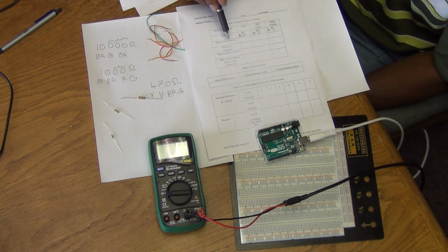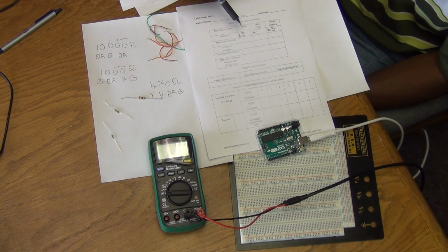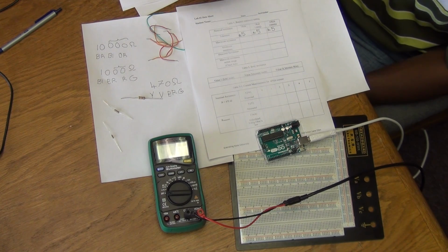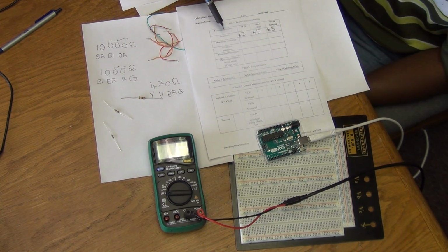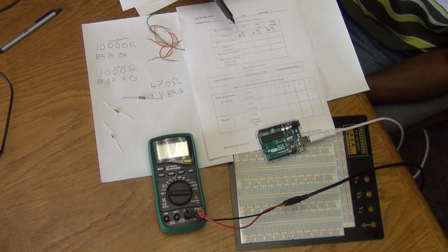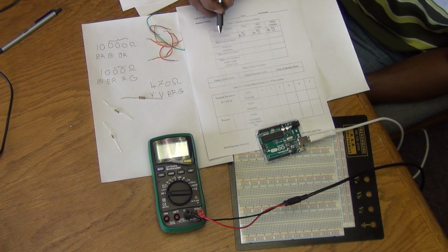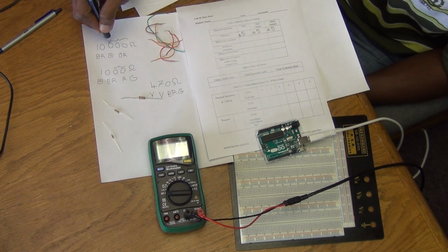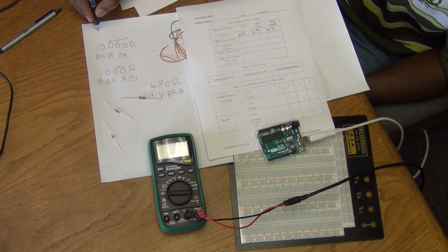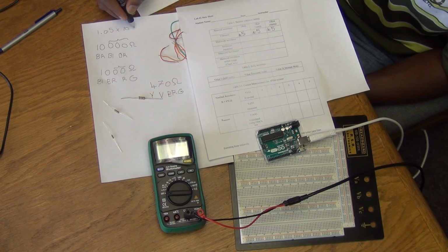Then we need to find the maximum resistance and the minimum resistance for each of these. The maximum resistance would be the nominal value plus 5% of the tolerance, so in this case, it would be 1.05 times 10,000.